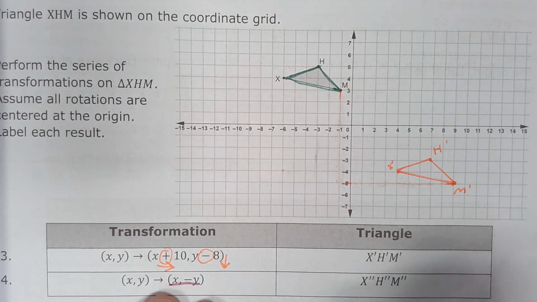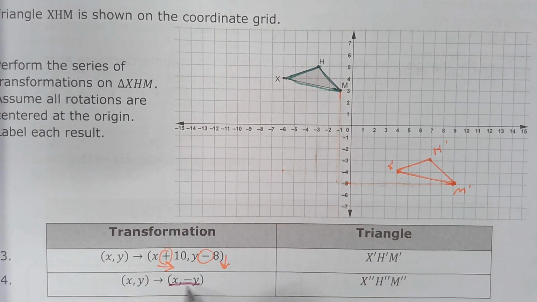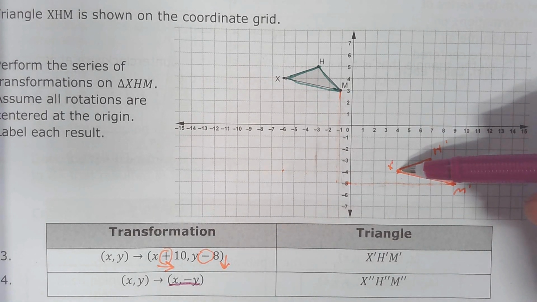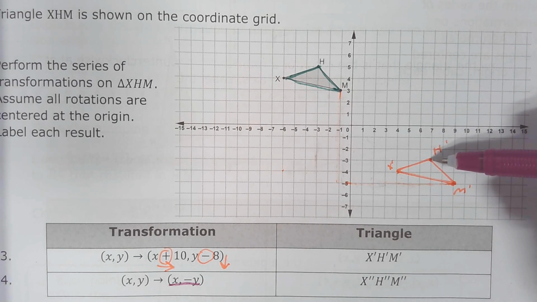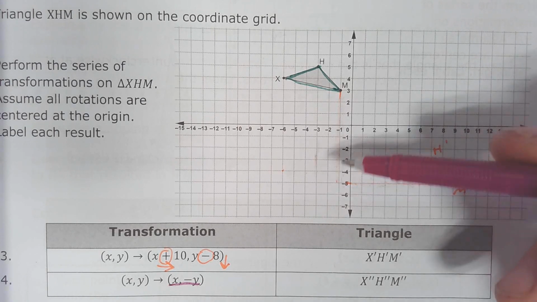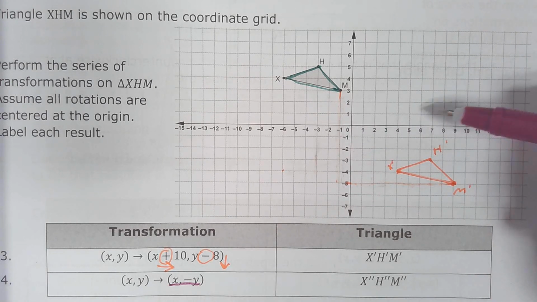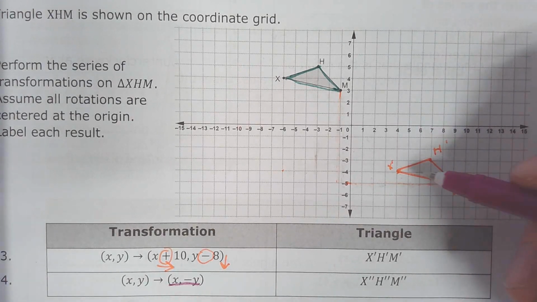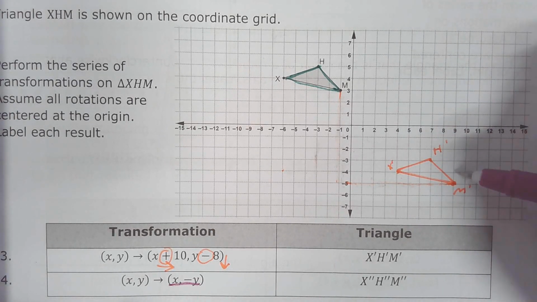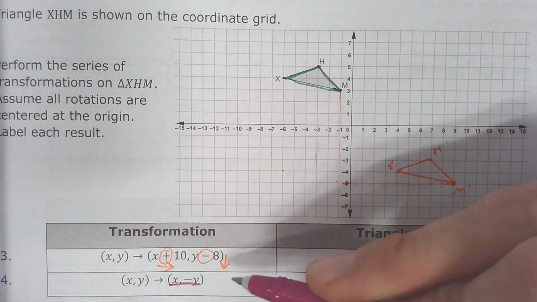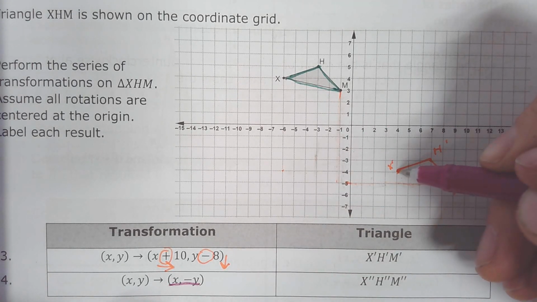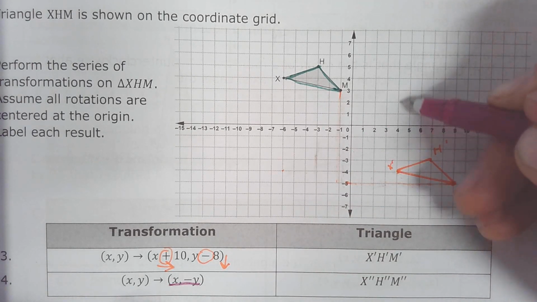Right? This is x, y, staying in the same location, and the negative sign goes across the y. That means all the x values stay the same and the y's shift. So this is going to be a reflection across the x-axis. I'm going to keep the x's the same and write the x values to the new y values.